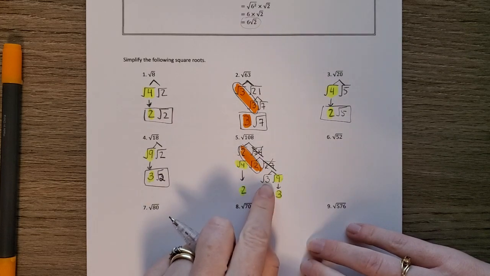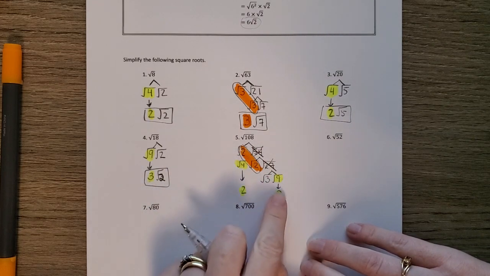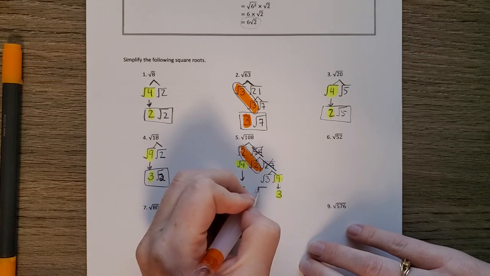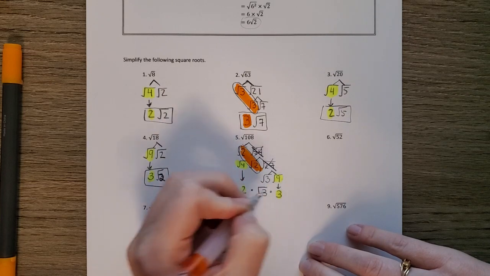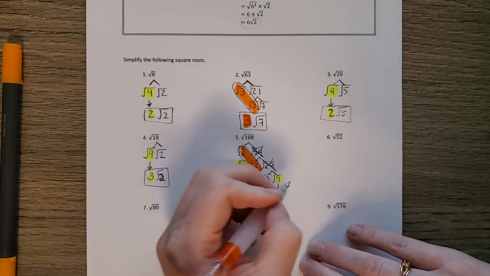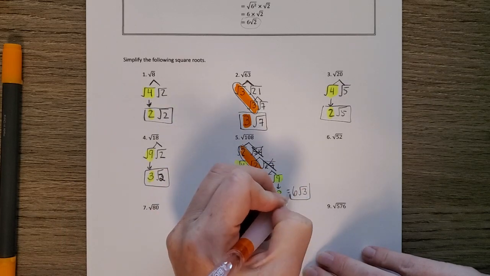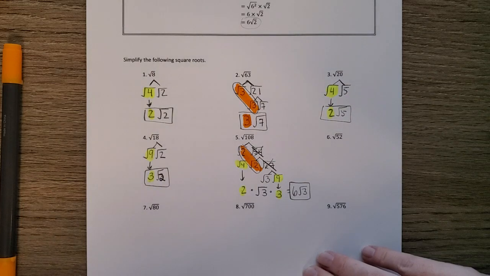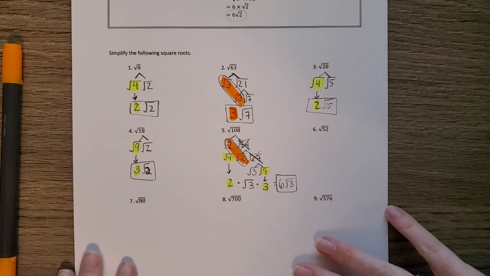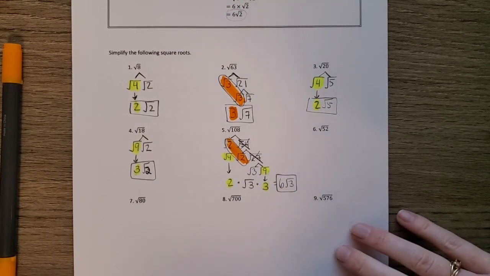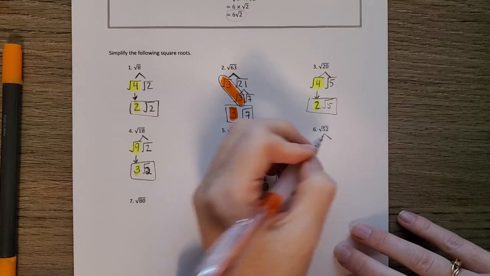And then we've got this 3 that never got paired. It never got branched. That's a leftover, so we have to bring down that root 3. So we've got 2 times root 3 times 3, which would make 6 times root 3. So final answer.